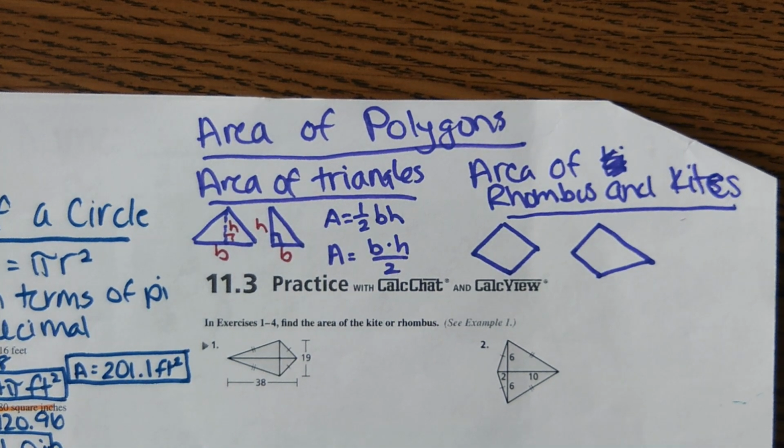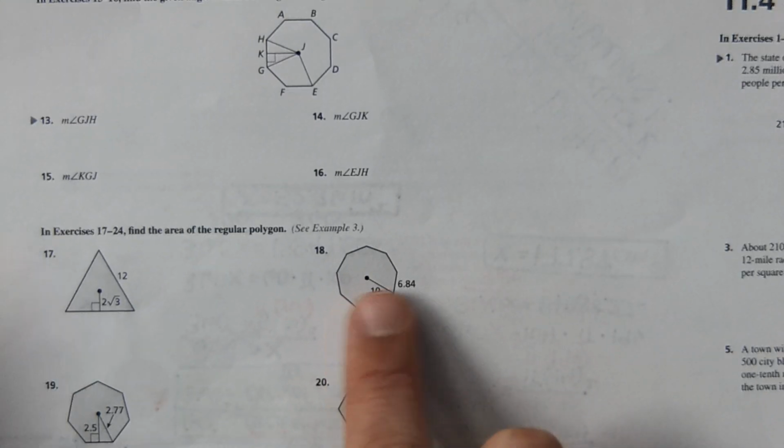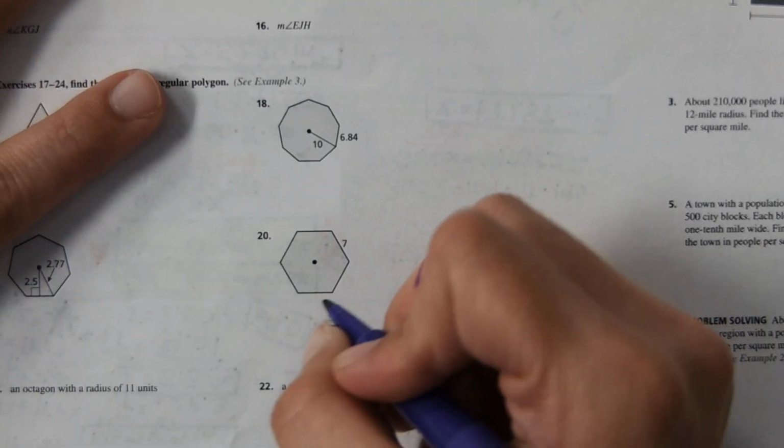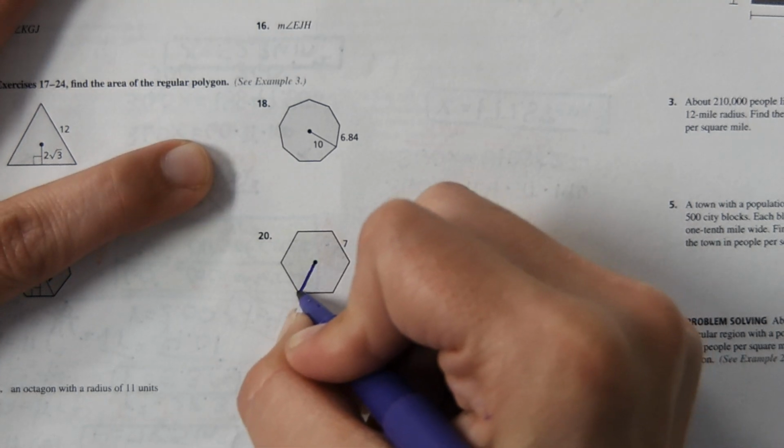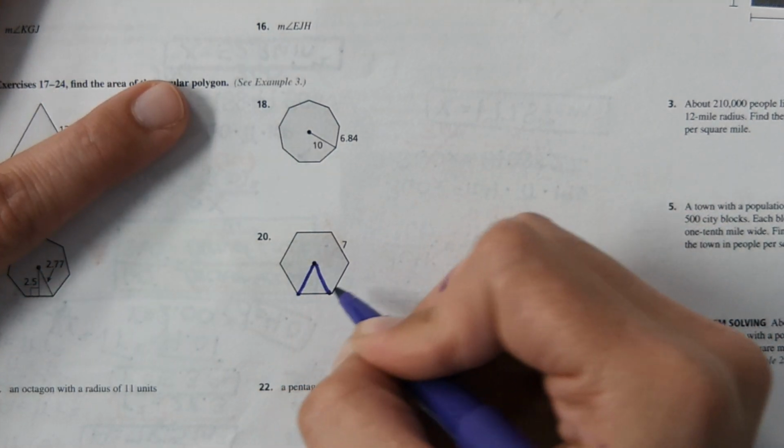And then another thing is, and you don't have to flip your page, I'm just going to briefly show you, when we get to shapes like this, you'll actually just use triangles to figure out the area. So for this, you could break it up into triangles, find the area of each triangle, and then just multiply by however many triangles go all the way around. So that's where the triangles come in.